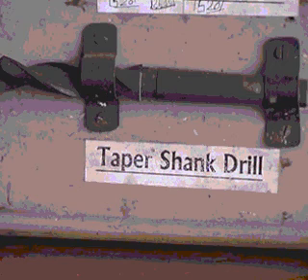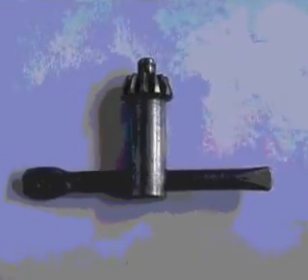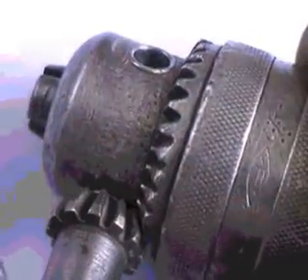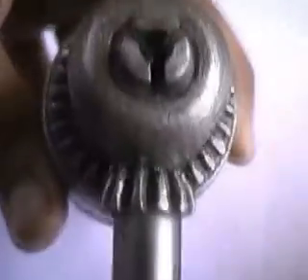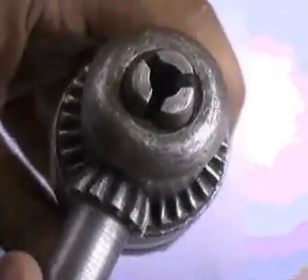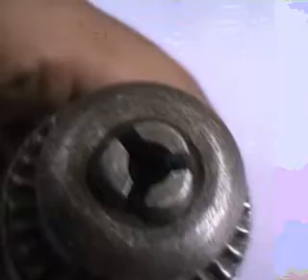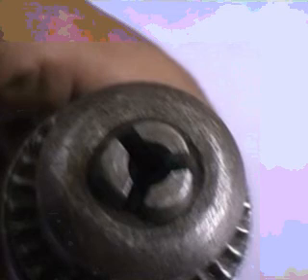You can see here the straight shank drill. This is a counter shank drill, counter bore drill, key. You can see the opening of the drill slot here. We are rotating the key anti-clockwise and clockwise. Now it closes. This is the drill chuck.